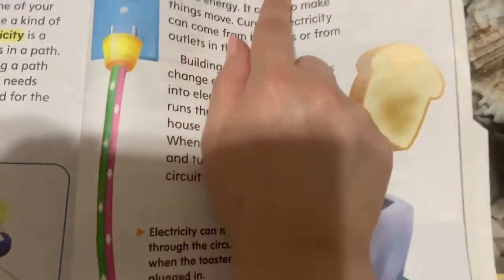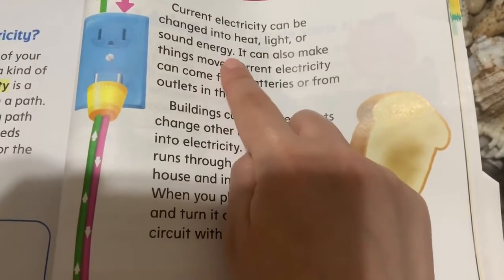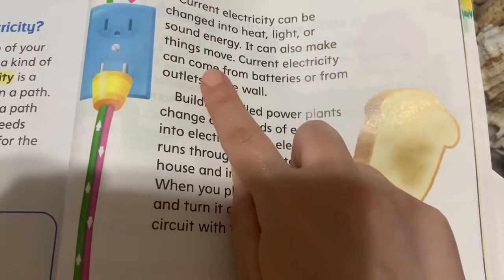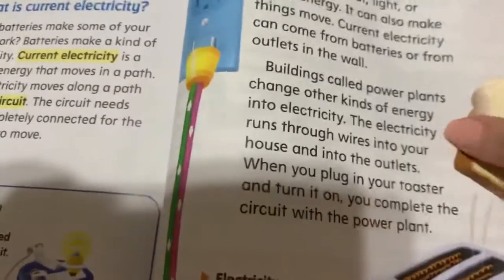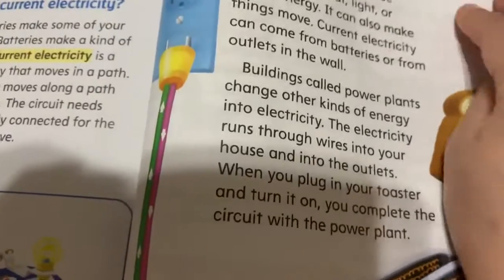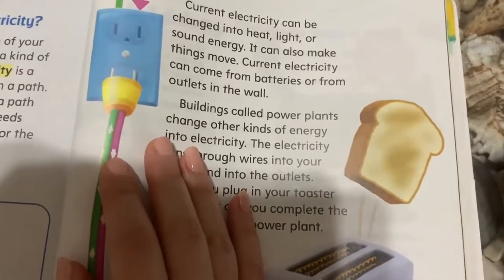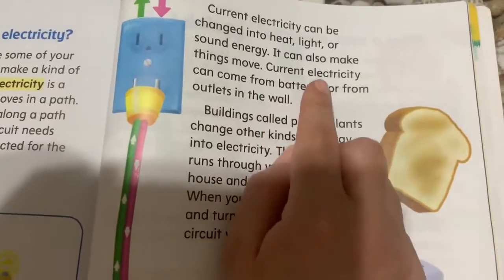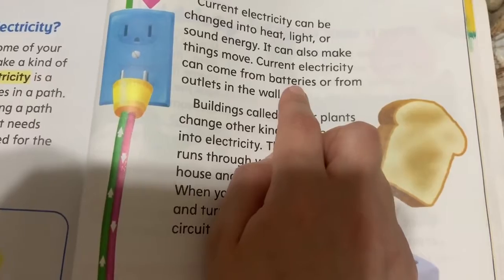Let us move to the other page, 423. Current electricity can be changed into heat, light, or sound energy. It can also make things move. Current electricity can come from batteries or from outlets in the wall. So here, let's say you got a new toy and you want to turn the toy on. So you put batteries inside it. So here, the current electricity used in the toy is coming from the battery.